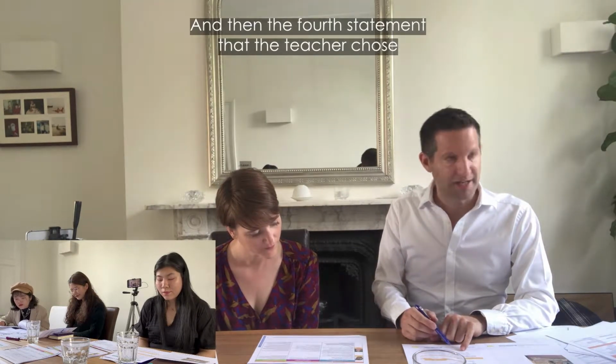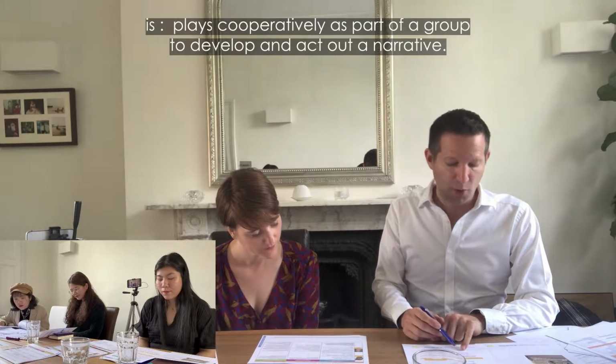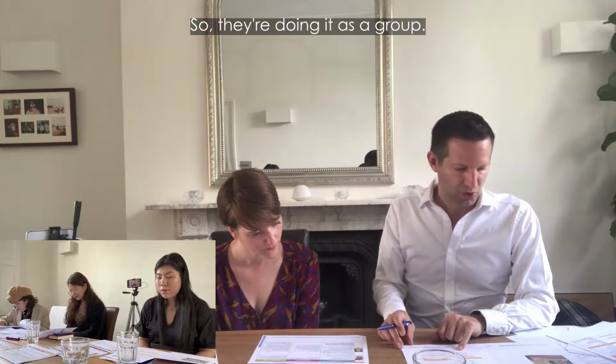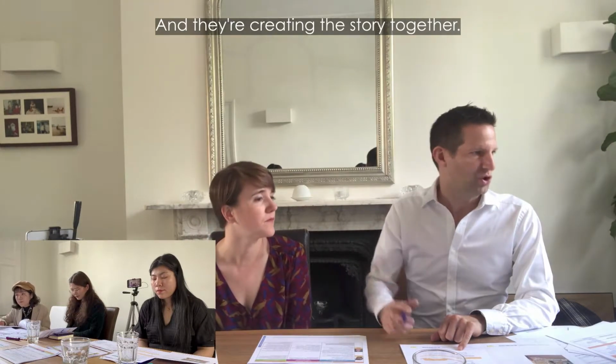And then the 4th statement that the teacher chose is plays cooperatively as part of a group to develop and act out a narrative. So they're doing it as a group, and they're creating the story together.